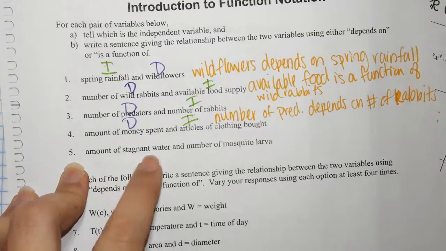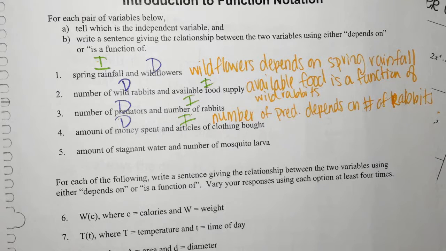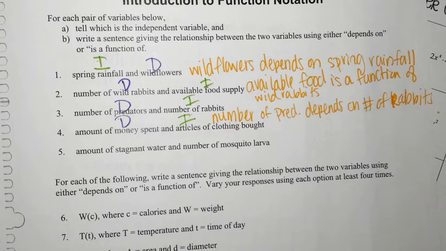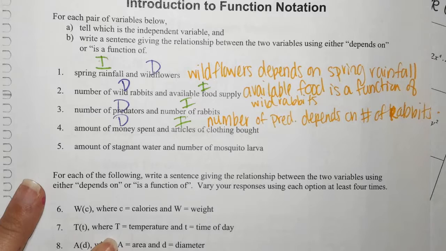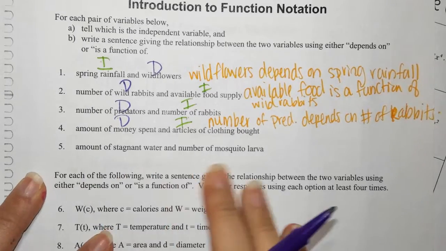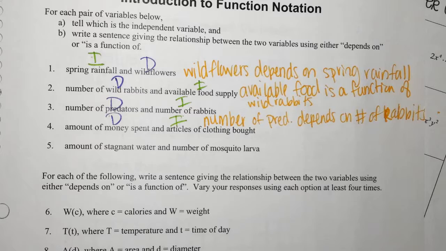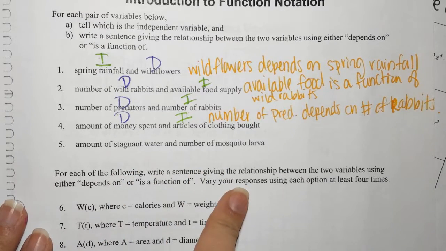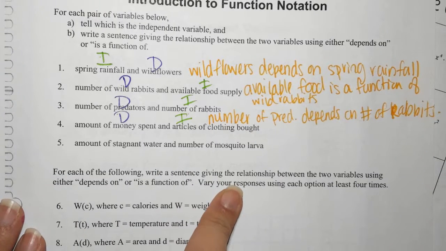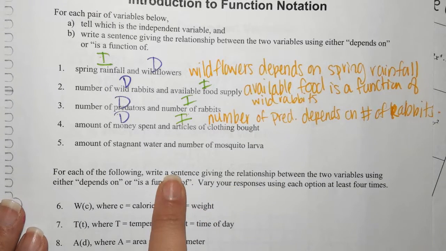Alright, who knows what stagnant water is? Kind of. What is stagnant water? Stagnant water is standing water. It doesn't move. So the word stagnant means that it doesn't move. So stagnant water makes mosquito larvae, and that's where they come from. So what depends on what? The larvae depend on what? Mosquitoes. Did we run a sentence for it? No, we didn't.